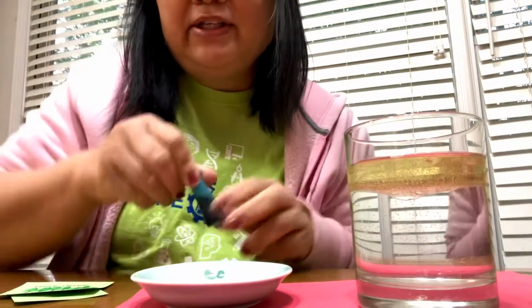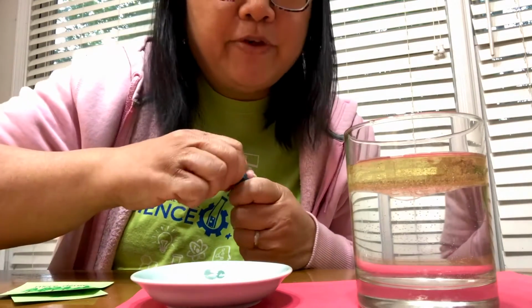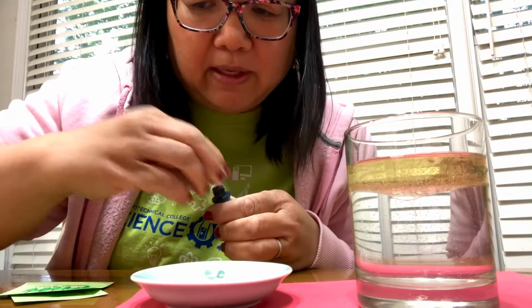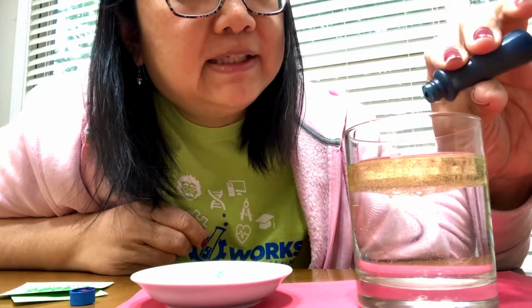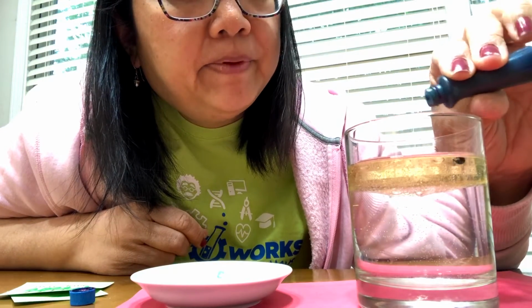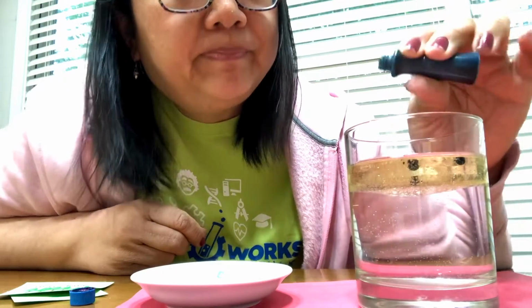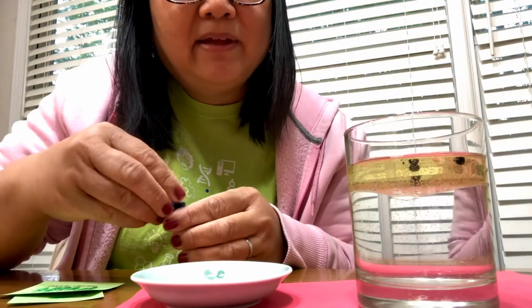Okay, so now here comes our cool experiment. Now I'm going to add some food coloring so that it helps us see what's going on. So I'm gonna add a couple of drops of food coloring and see what happens. All right, I just added a little bit. And see, it's just kind of stuck there in the oil.